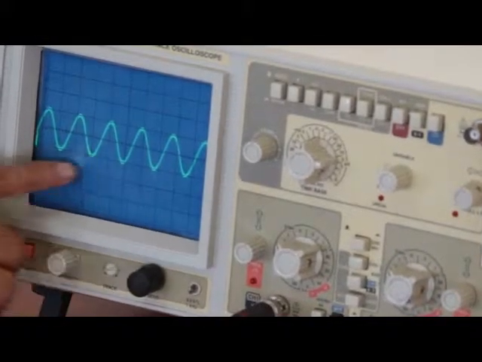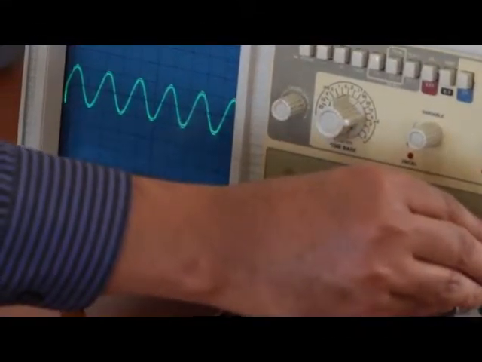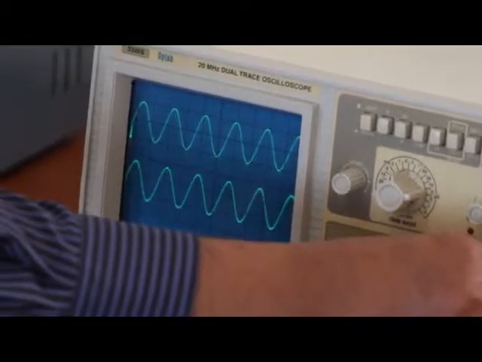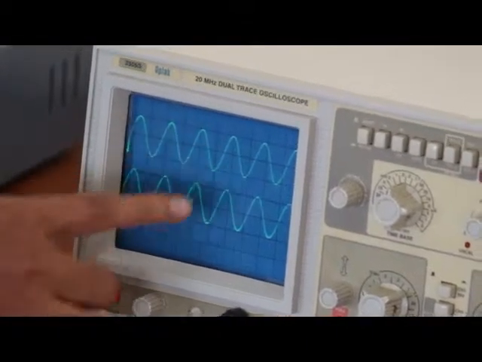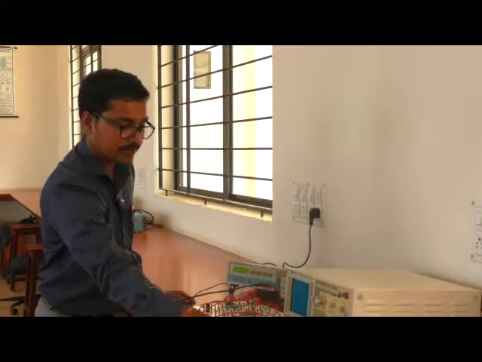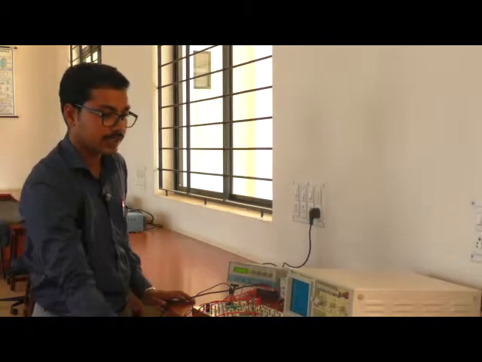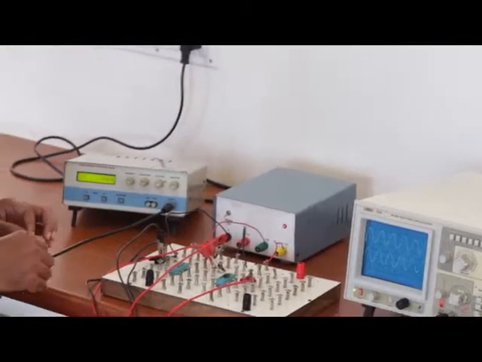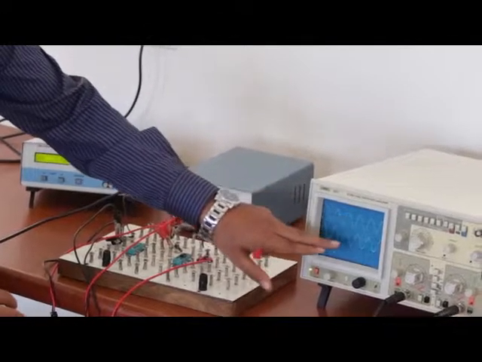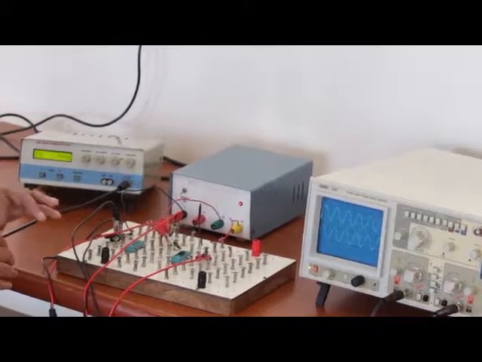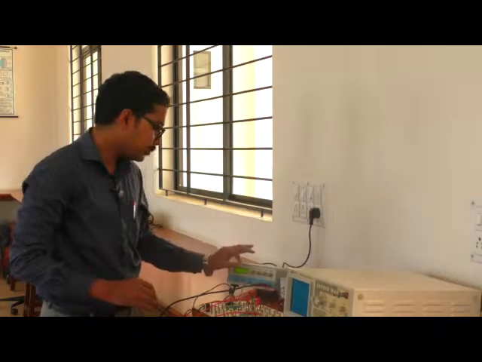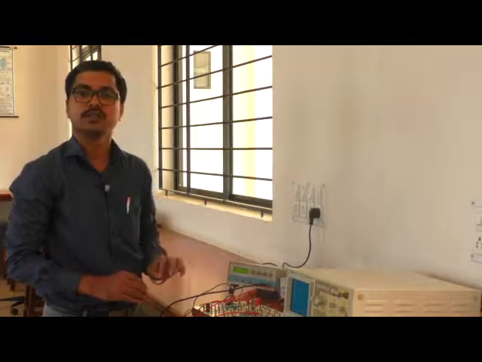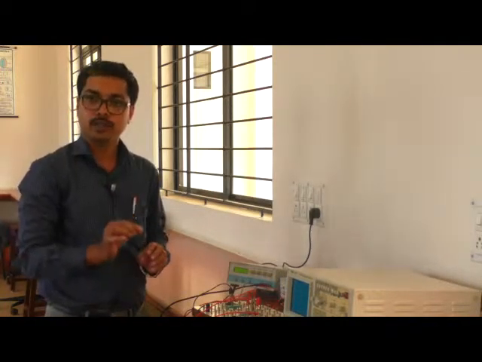Here you can see a single wave. Actually it is superimposed waves. I will show two different waveforms. See here, one is input, the other is output. Channel number 1 is taken as the output, channel number 2 is taken as the reference input. The input and output are showing the same value: the applied input voltage is 2 volts, and the available output voltage is also 2 volts. This is a simple proof for voltage follower.